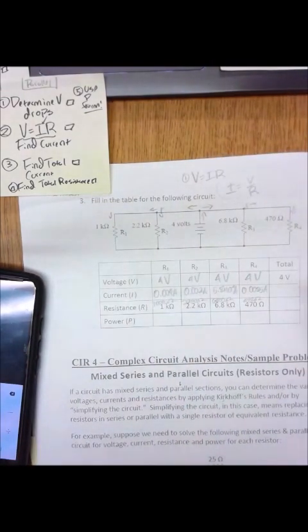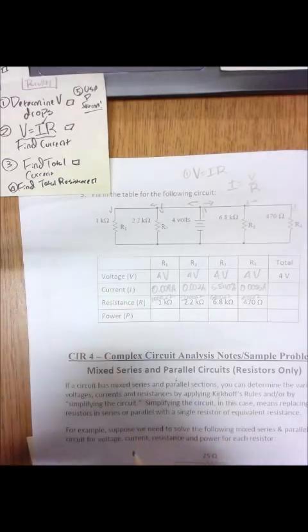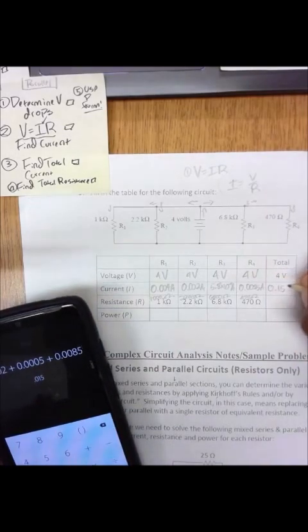So you'll end up with 0.004 plus 0.002 plus 0.0005 plus 0.0085. So we get a total current of around 0.15 amps.